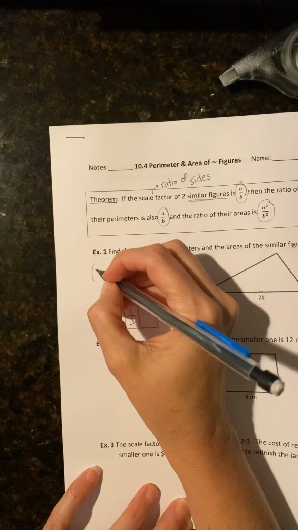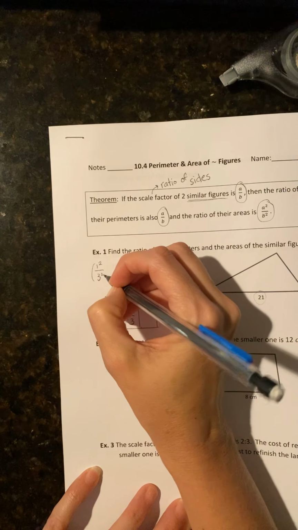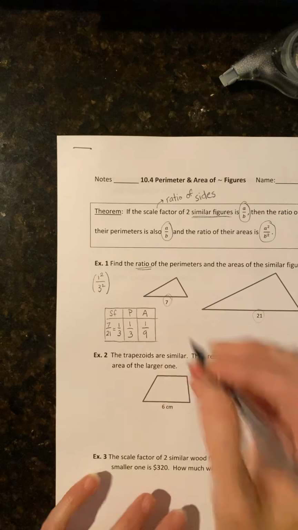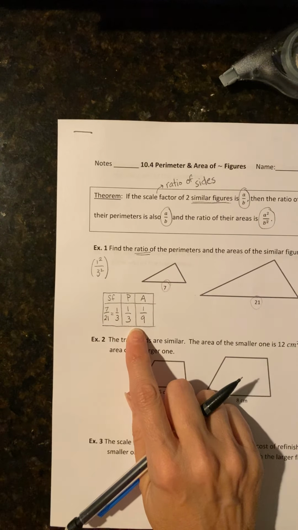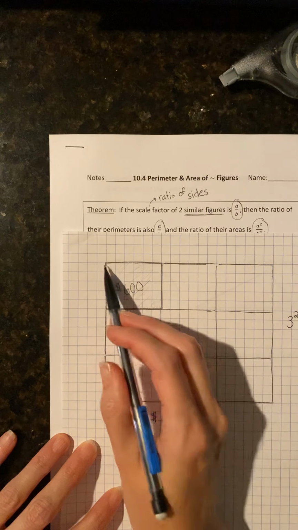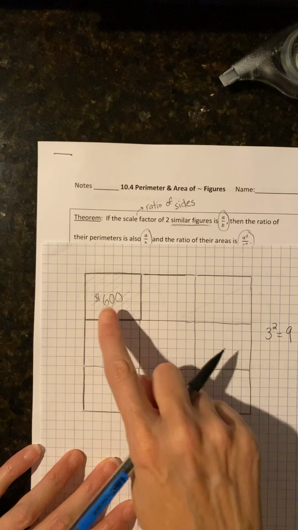It's 1 squared over 3 squared. That's the ratio of the areas. So that's 1 to 9. And that's like the problem that we just did. Because of the two rooms, the dimensions were related 1 to 3. So the area was related 1 to 9.